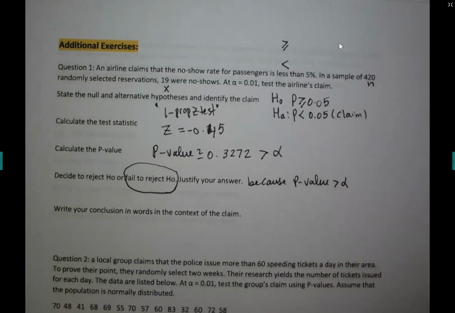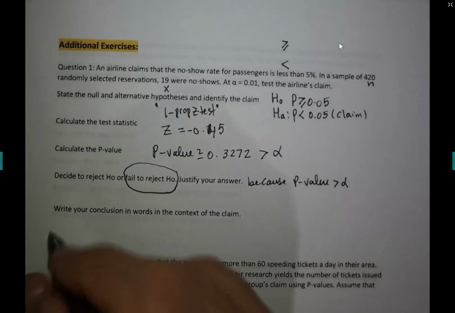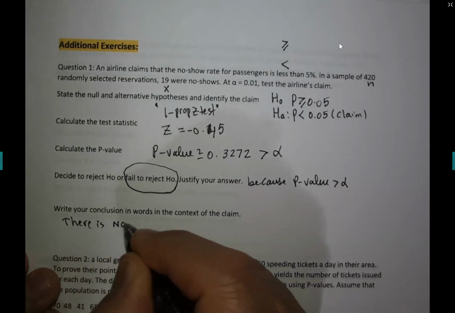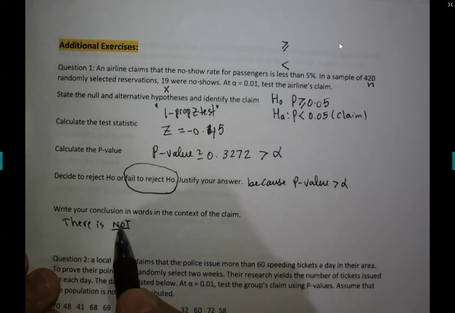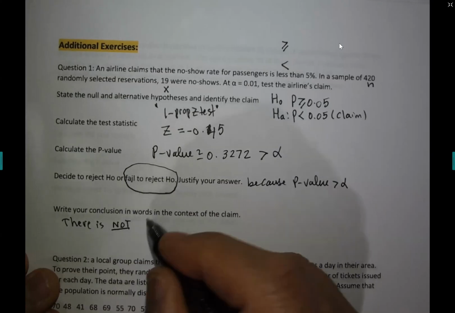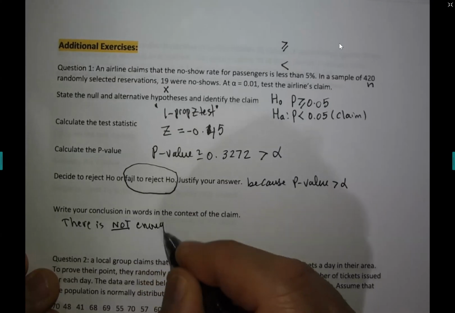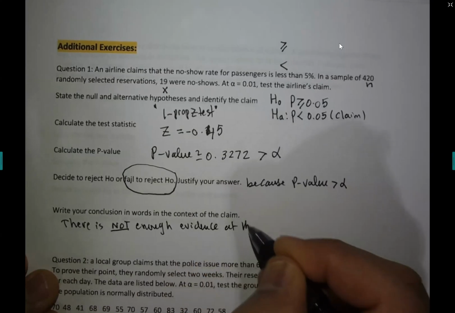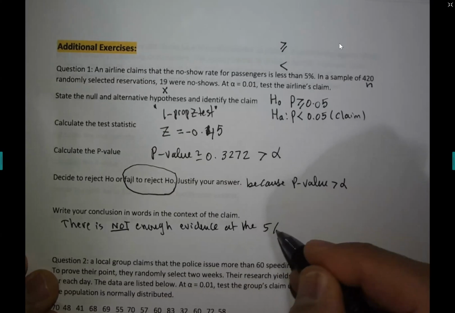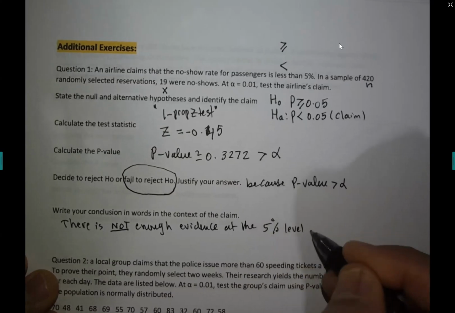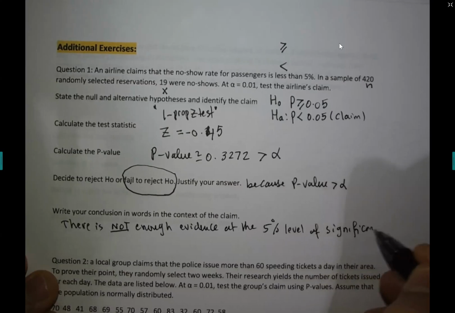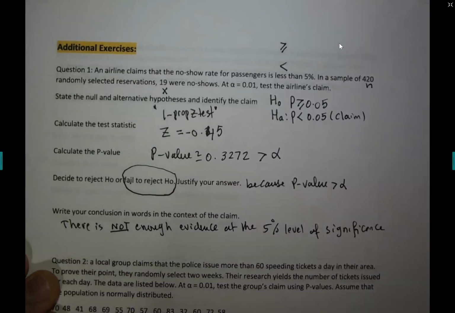Okay, let's put the conclusion together. There is not. You ask me why I put not, because I failed. Enough evidence at the 5% level of significance. The level of significance, guys, is the probability of rejecting the null hypothesis when it is true.